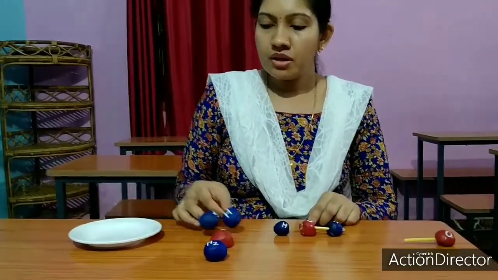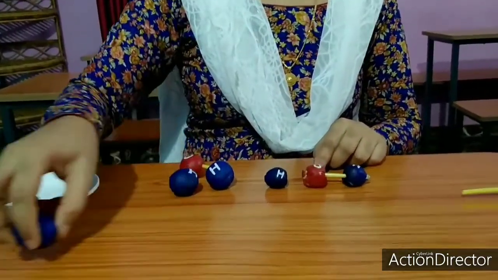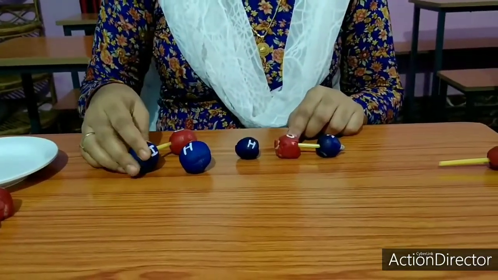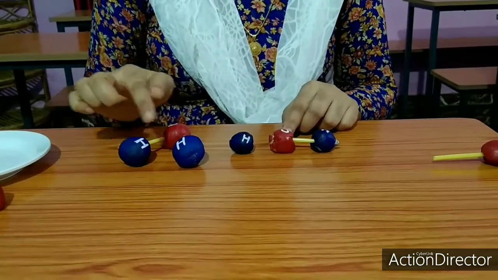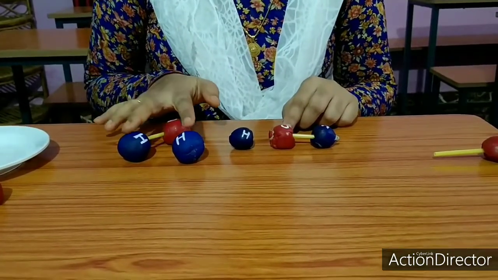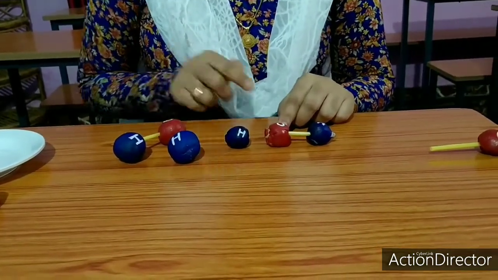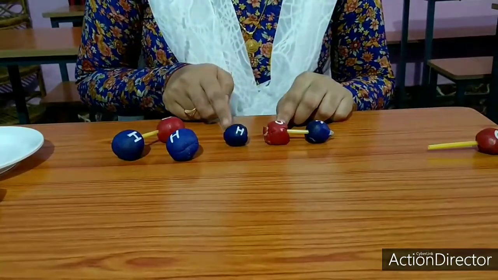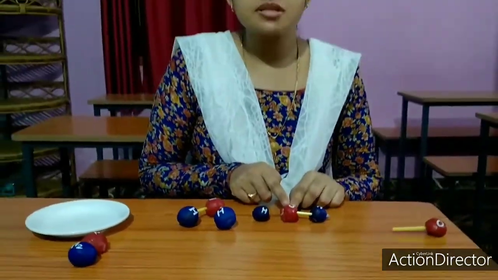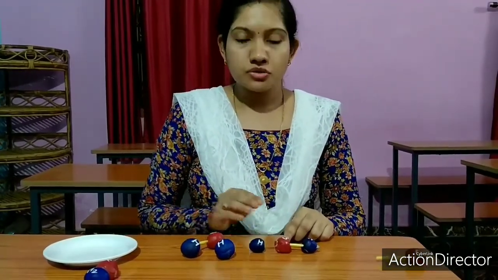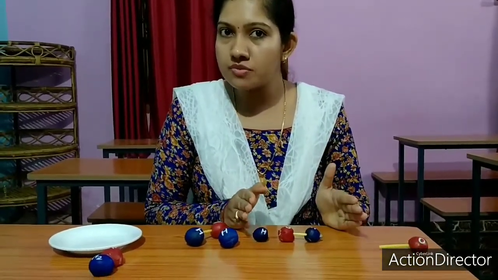They will form a water molecule. H2O, two hydrogen, one oxygen. The combination of two hydrogen along with one oxygen forms a water molecule. So what is the formula of water? H2O. So now I think you are clear about atoms and molecules.